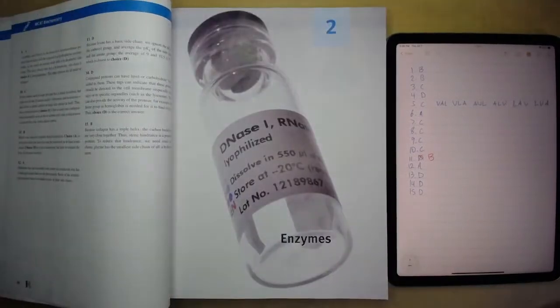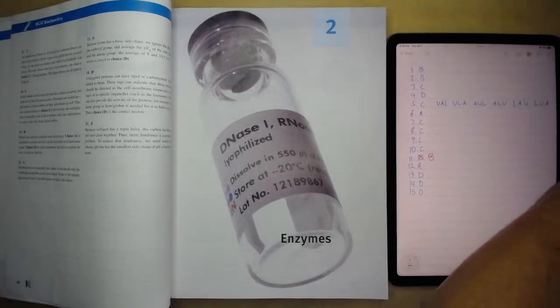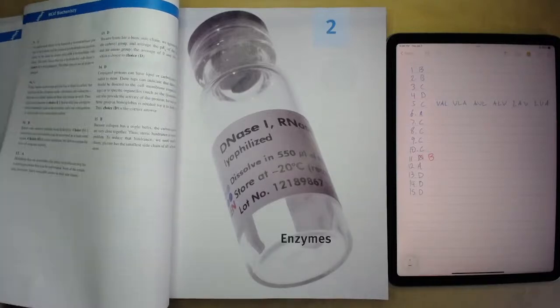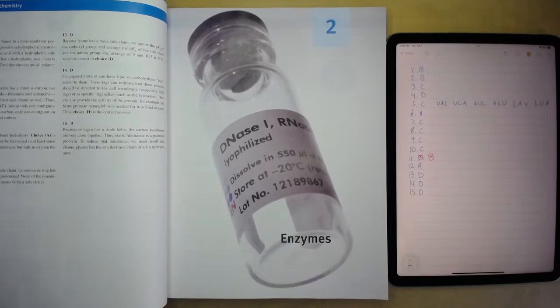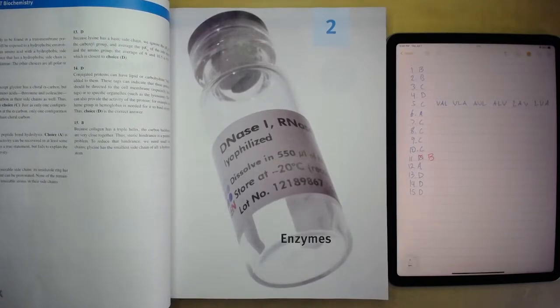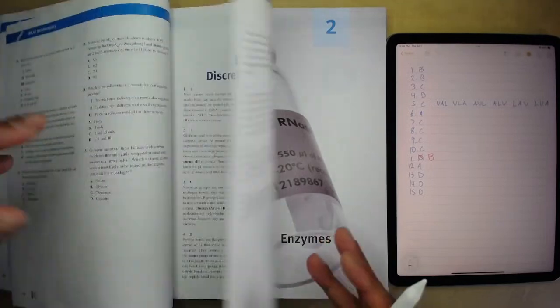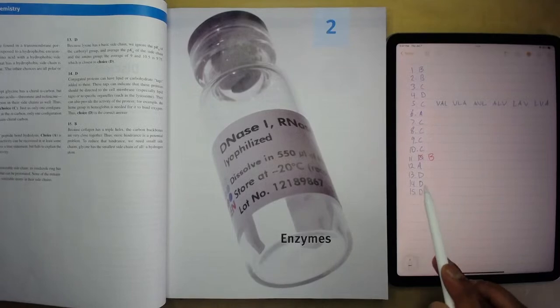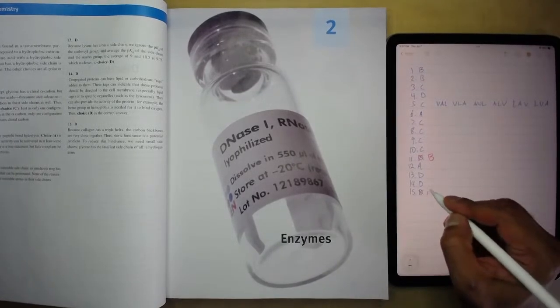Is hydrolysis in the presence of a strong base? Hydrolysis can happen in both acidic and basic conditions. All right. 11 B, 12 A, 13 D, 14 D, and 15 B, not D.